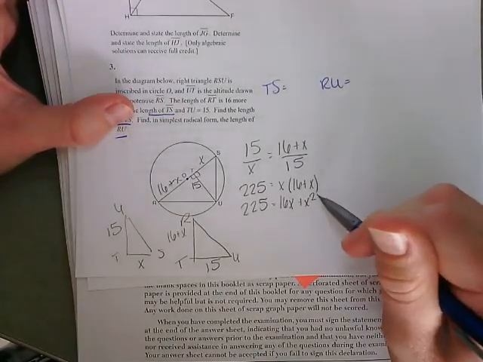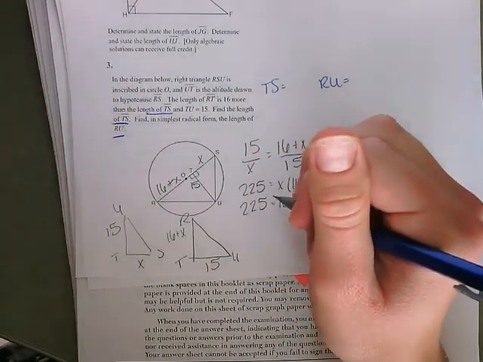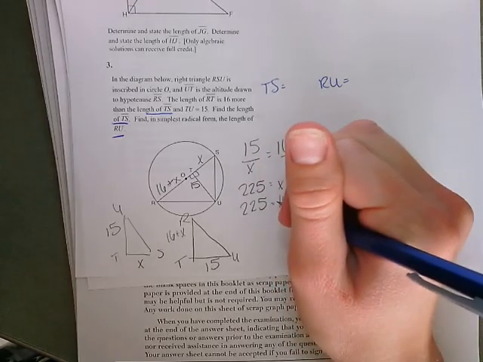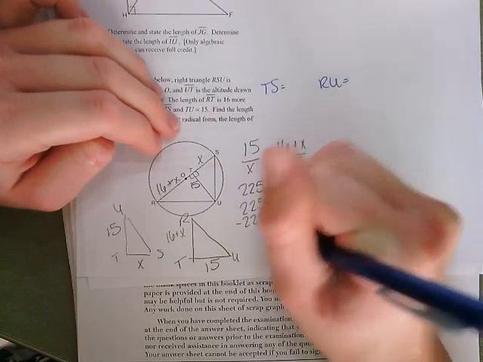Now, we have X squared, so we are solving a quadratic. Before we do anything with a quadratic, we have to get our equation equal to 0.